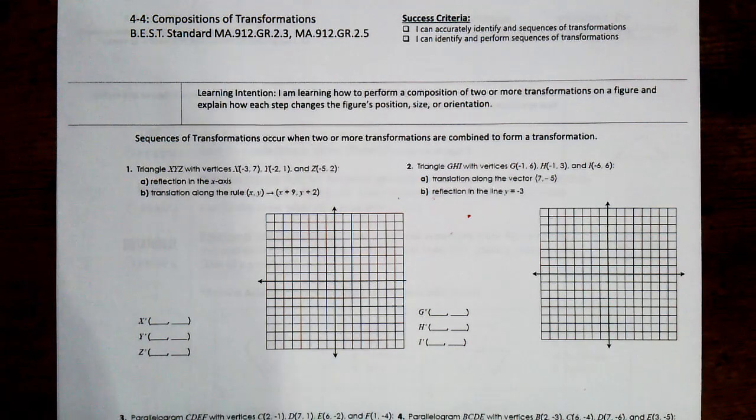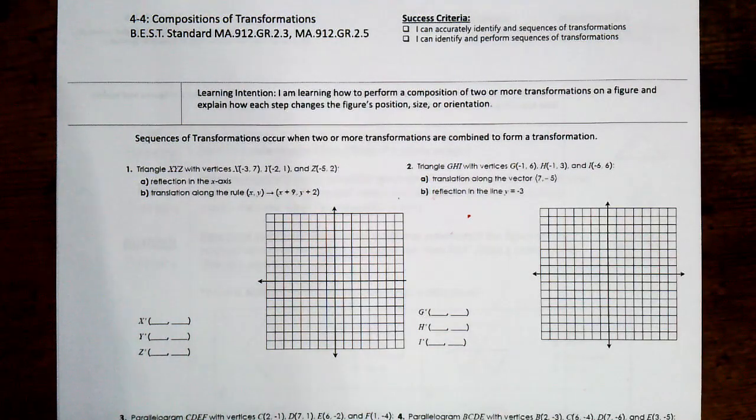Alright, welcome to 4.4, Composition of Transformations. All that means is now we're doing more than one transformation at a time. We're putting the last three sections together, all on one page.